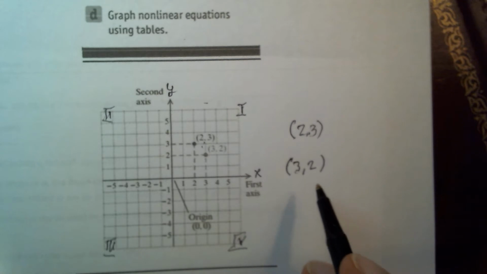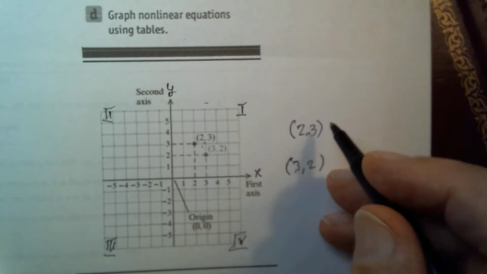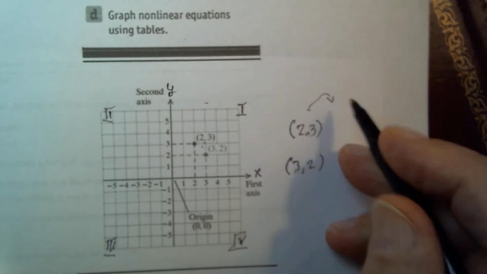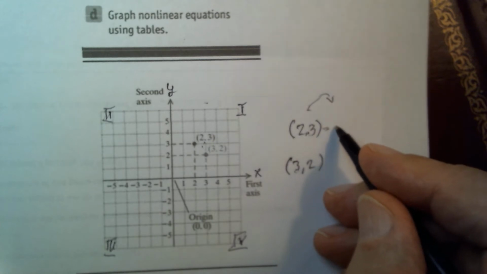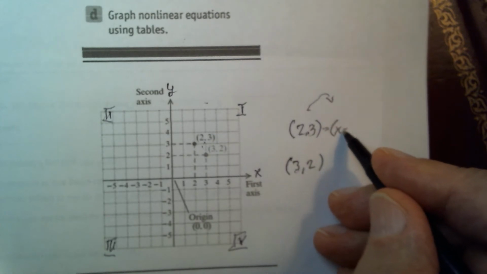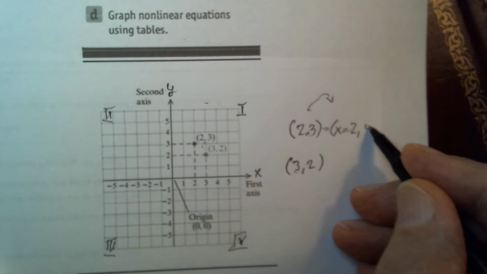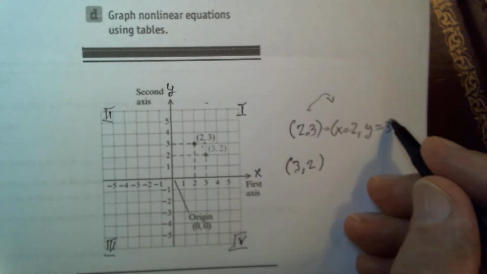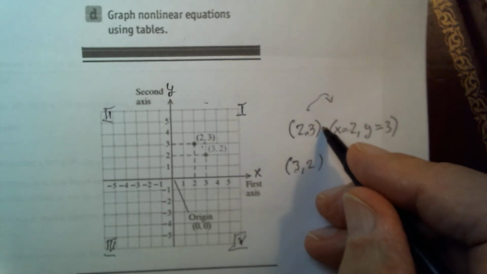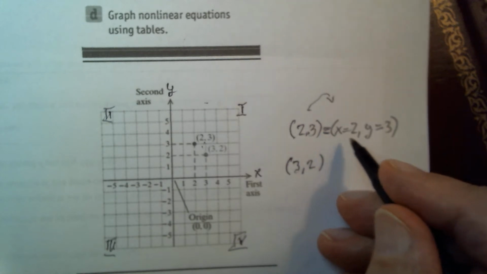Of course, the axes could be named in many different ways, and we will do that later on, but that's basically it. So what this ordered pair really says is that it's a short form for saying x equals 2 and y equals 3. And that's how you should think about it. You don't necessarily have to say it, but that's what you want to think.